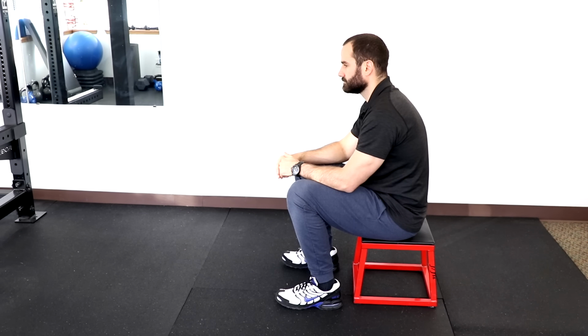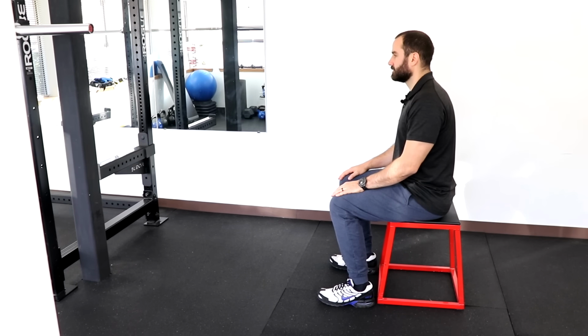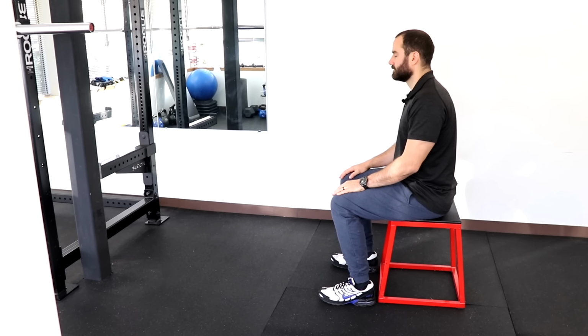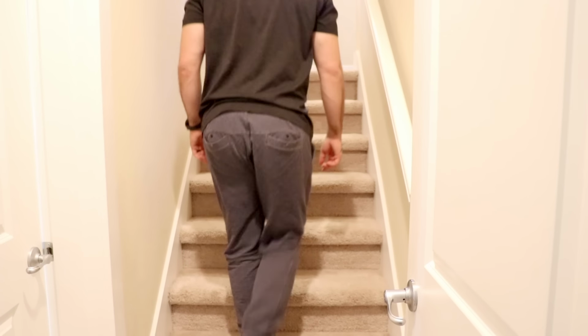Another helpful cue I found with patients is sometimes if they're sitting on too low of chairs, their hip is flexed too much, which can cause too much irritation. So having a higher chair that we demonstrate here can help decrease that angle and decrease the irritation of the tissue. So going up and down stairs can be another irritating movement.